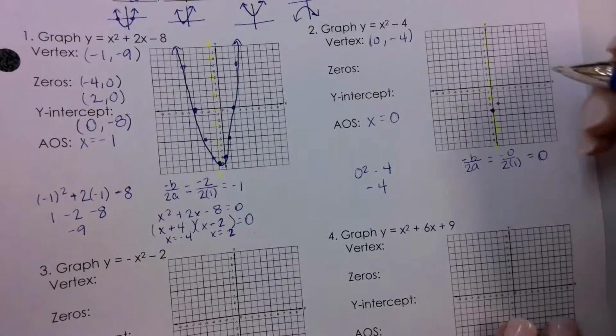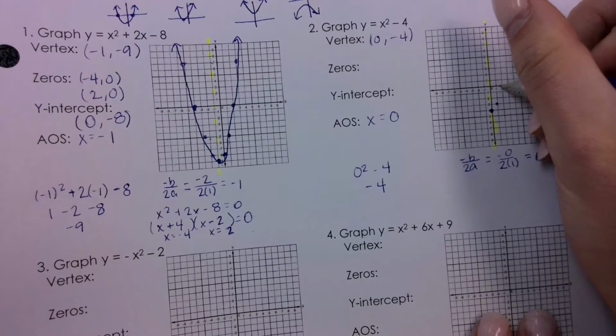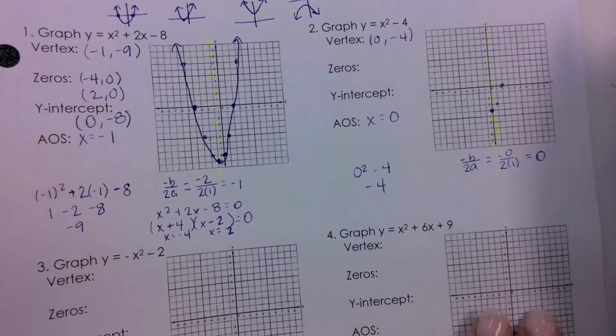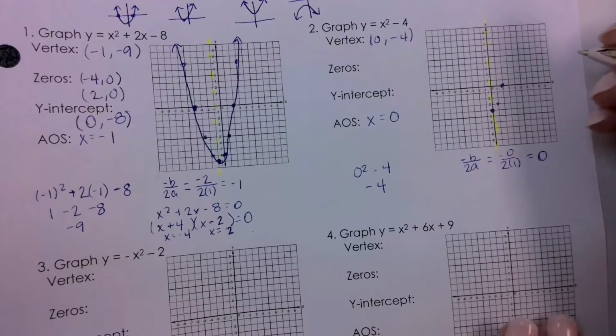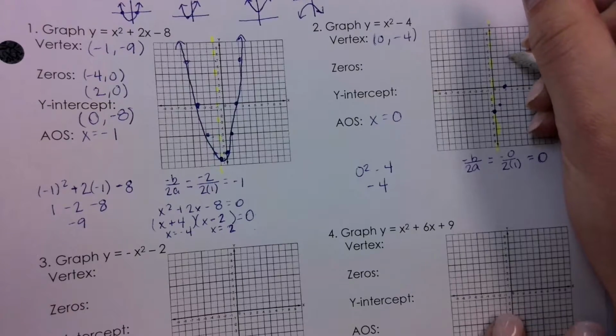2 what? 2, 0. 3 what? 5. Make sure that you have typed in x squared minus 4. So it sounds like somebody just has x squared in there. That's why your answers are not matching up.